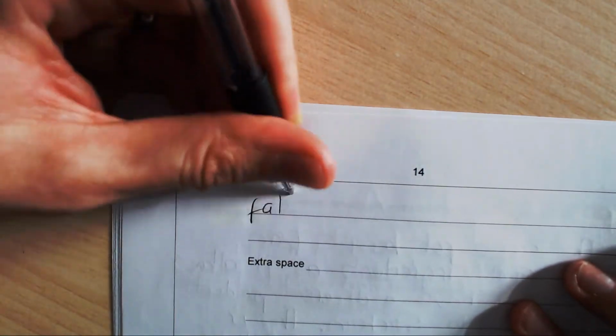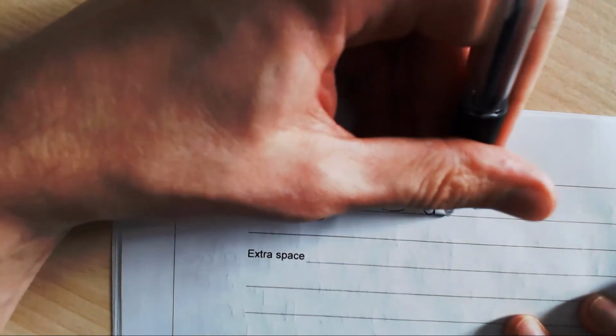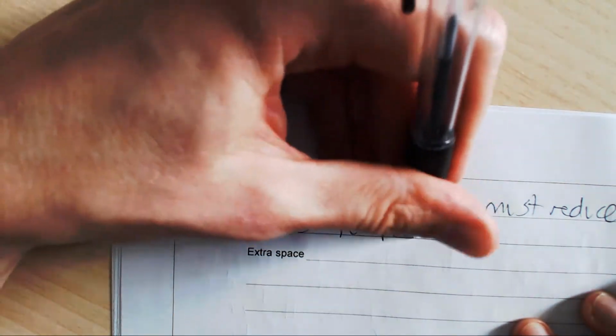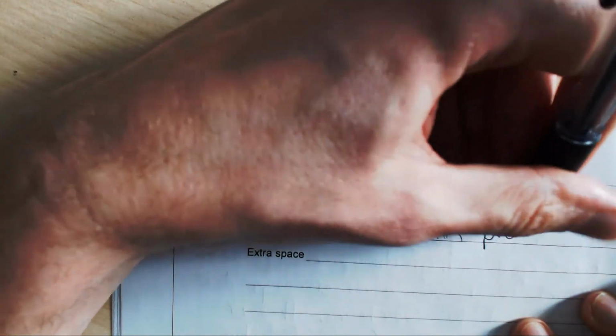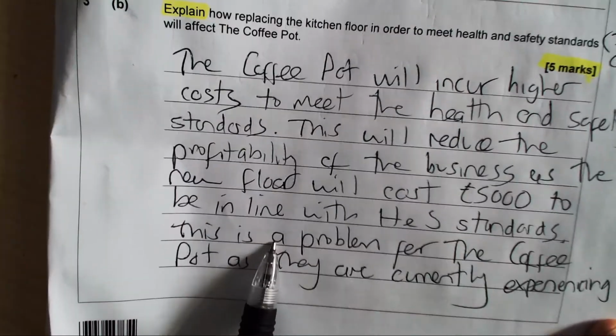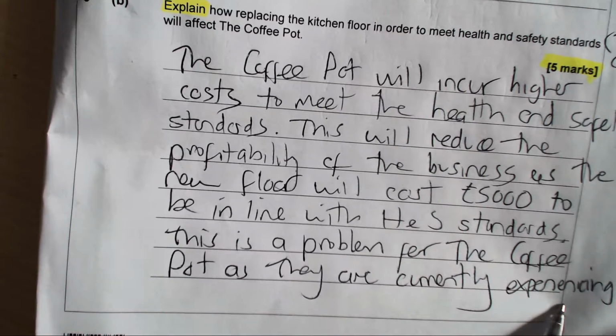Currently experiencing falling sales and must reduce costs to remain profitable. And that's it. So we can see there with this one that development was in the case study, based on the case study, this is a problem for them as they are currently experiencing falling sales.